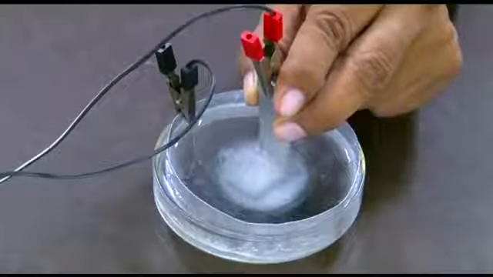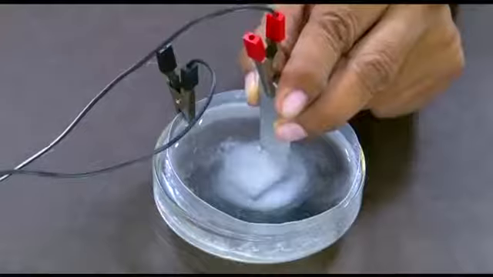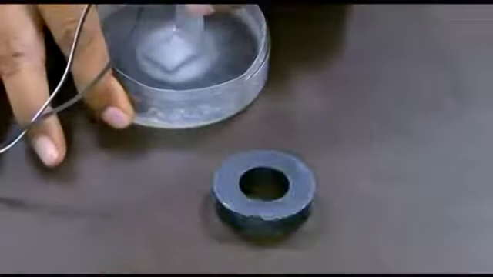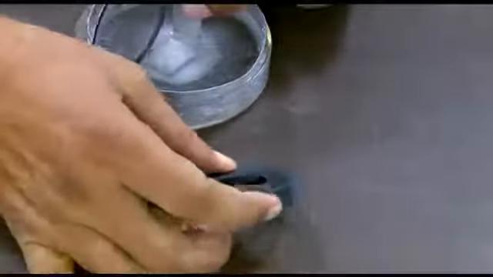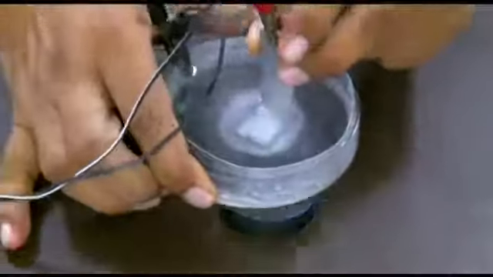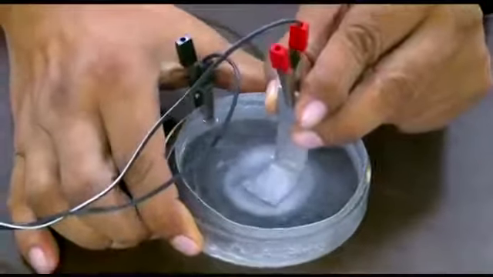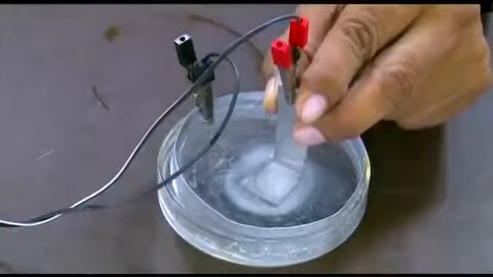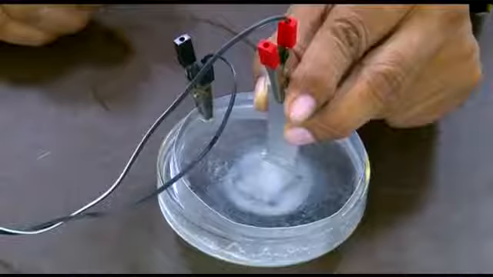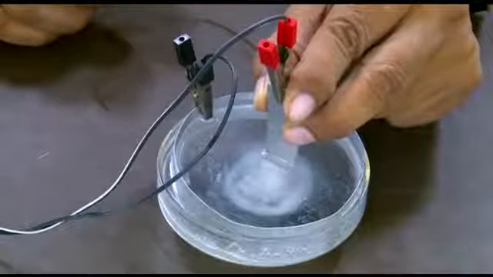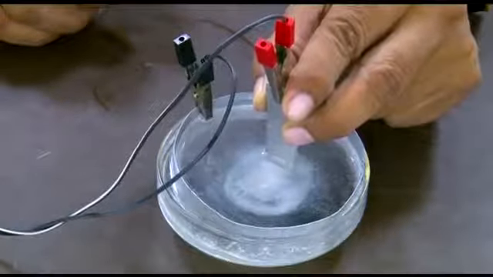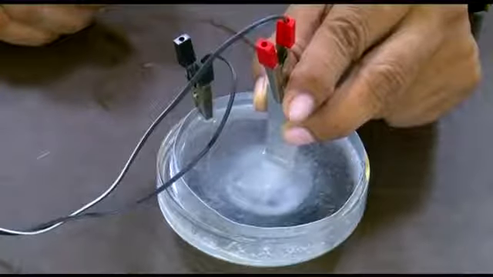Now let me reverse the magnet. So I put it off, take it down, reverse the magnet. So the polarities are different now. Put it back on the magnet and put the power on. Look at the water surface. It has again started rotating, but now it is going in anti-clockwise direction.